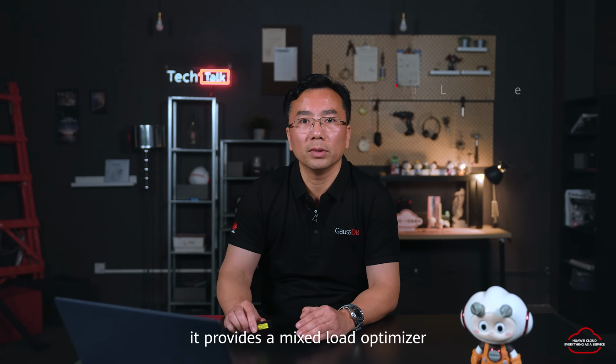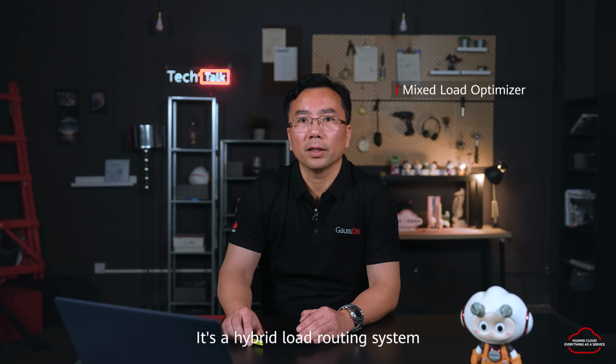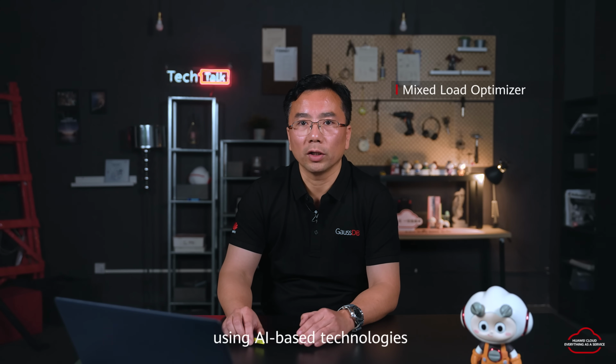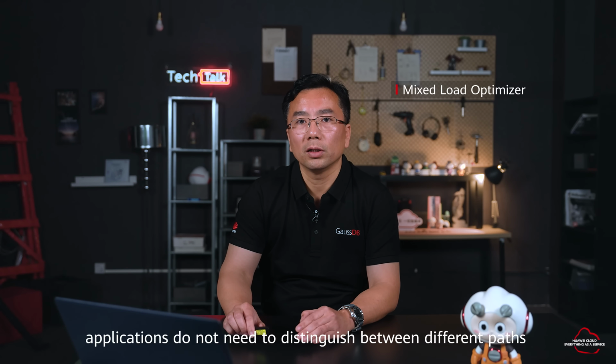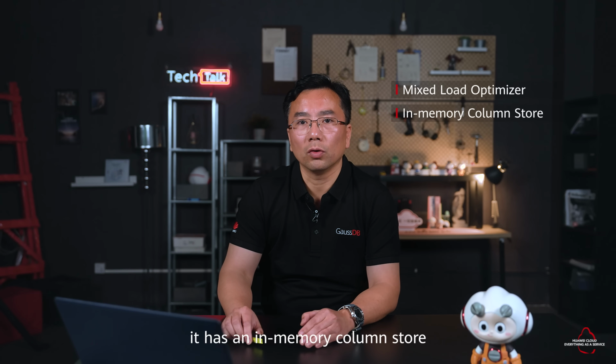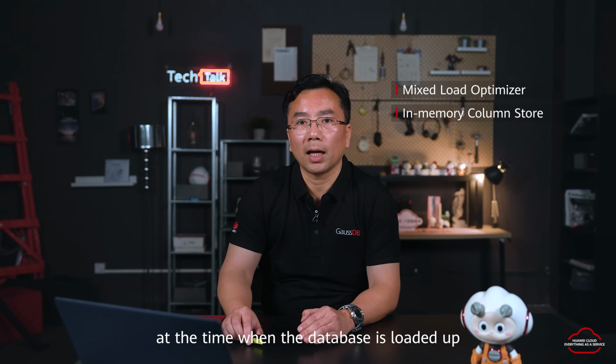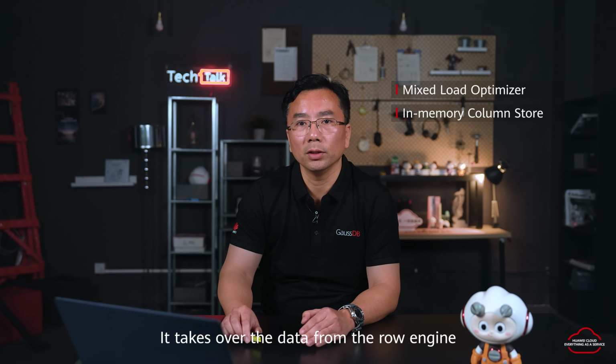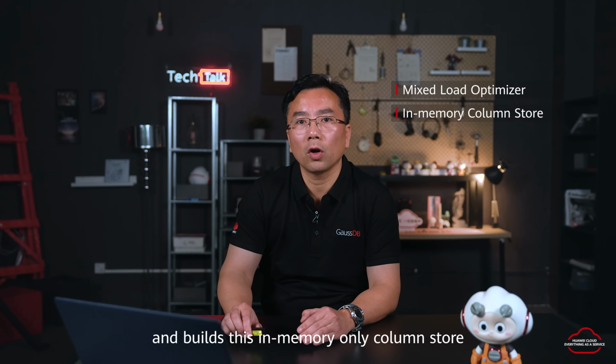First is the mixed load optimizer. It's a hybrid load routing system, and it's lightweight, making a real-time decision using AI-based technologies, so that the end user, the application, does not need to distinguish between different paths or different engines. Second, it has the in-memory column store, which is built at the time when the database is loaded up. So it takes over the data from the row engine and builds this in-memory only column store.